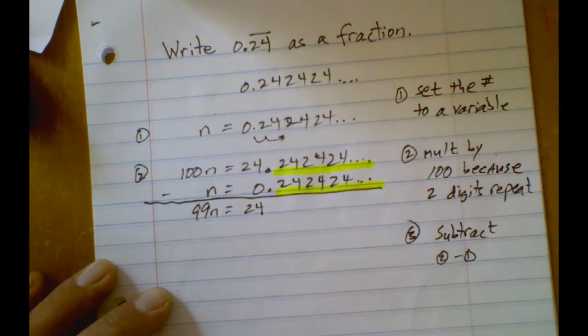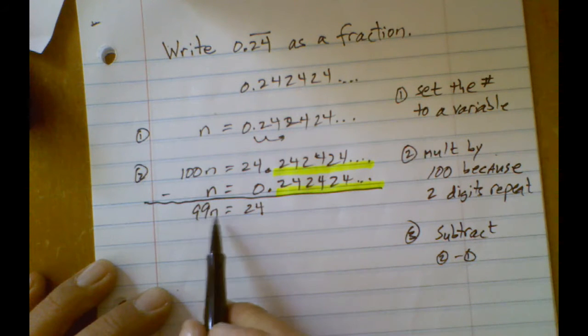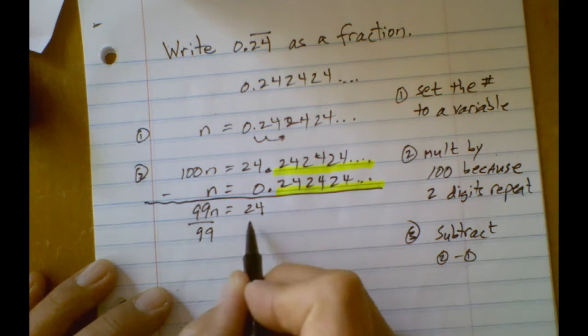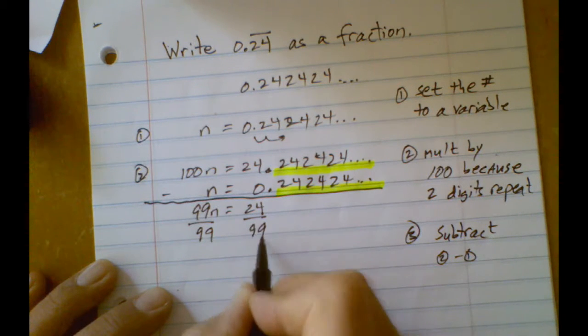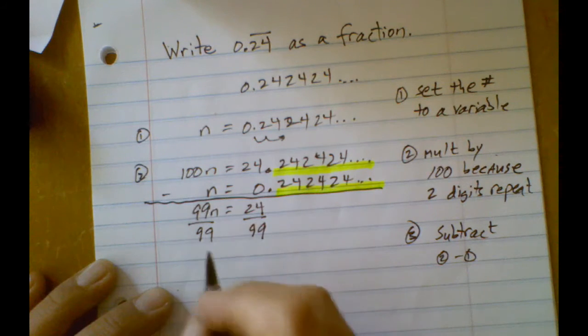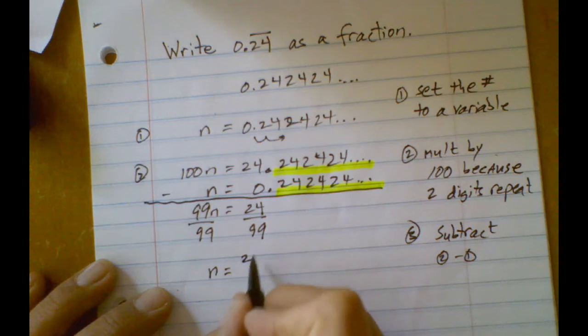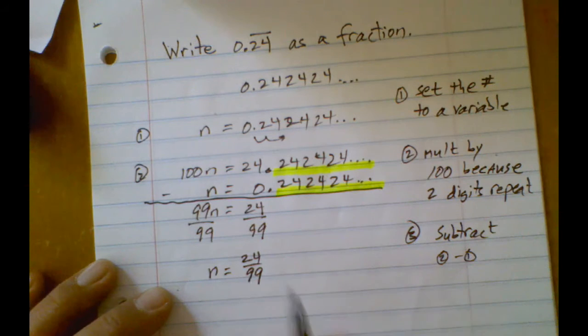Oh, well, that is just a one-step equation. If I want to solve this for n, and I'm multiplying by 99, I will have to divide by 99. So 99 divided by 99 is 1, and 1 times n is n. And then I have 24 over 99. And I have to ask myself, can I simplify this?